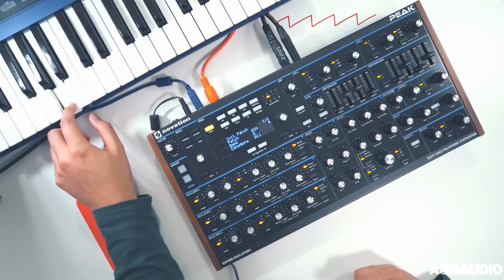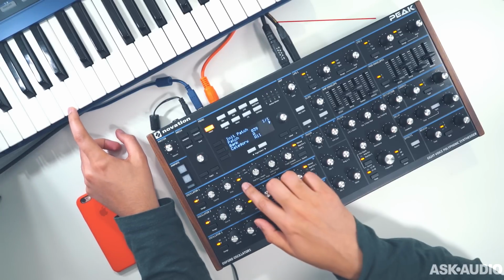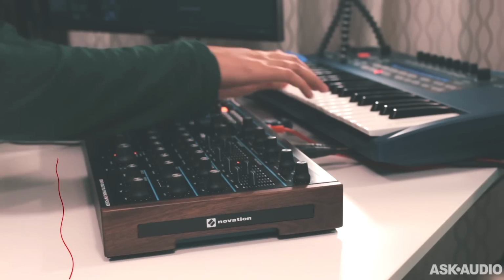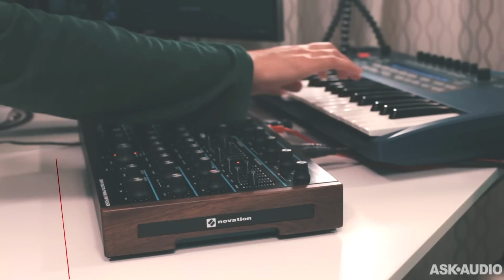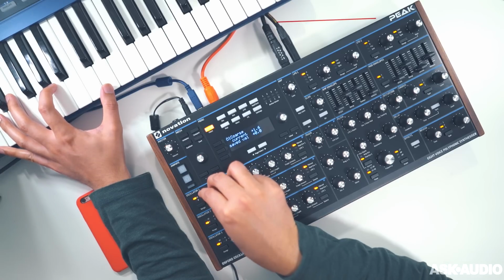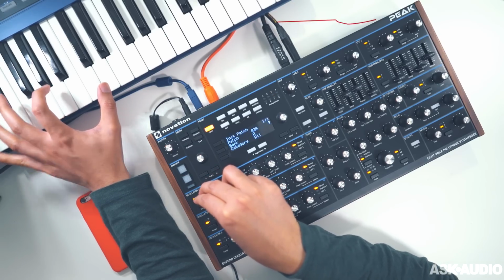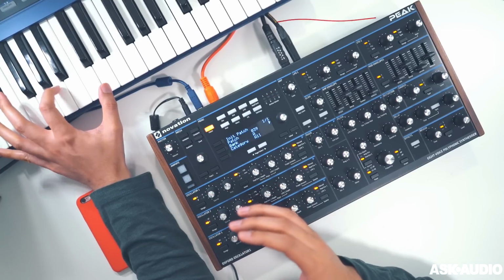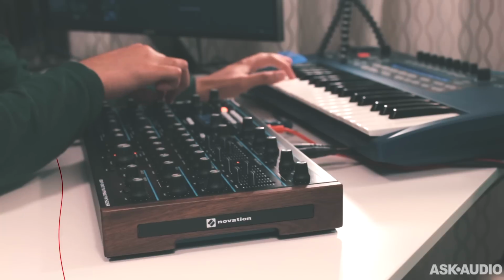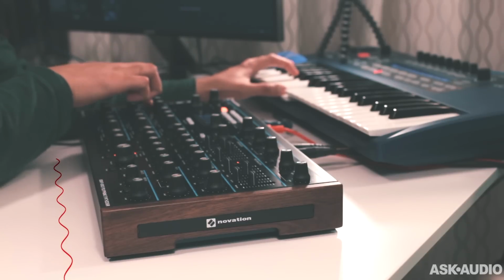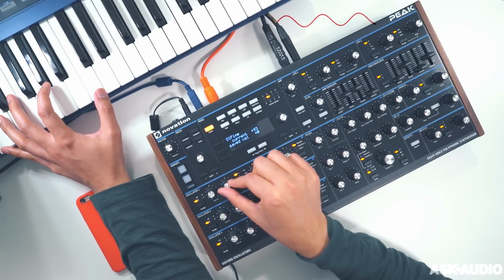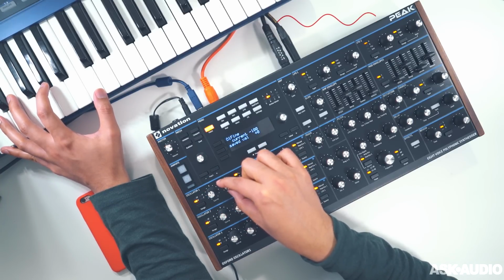So we have one oscillator set to a sawtooth. Let's switch it to a sine. There's a coarse tuning control, which has a range of plus minus 12 semitones. Other than coarse tuning, you get fine-tune control, so up and down 1 semitone.